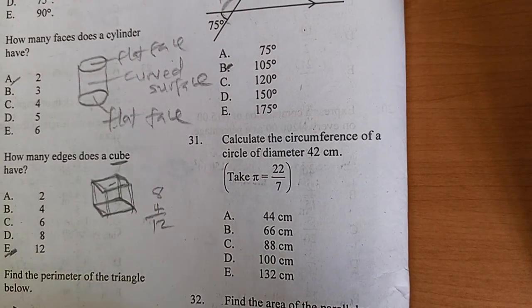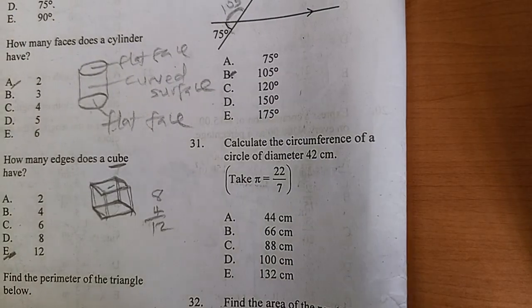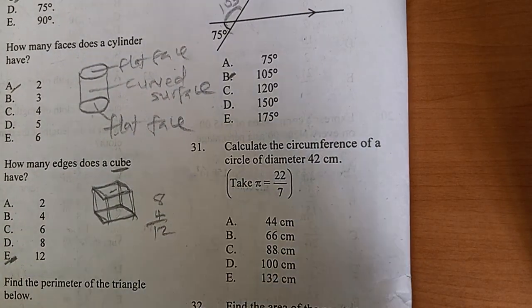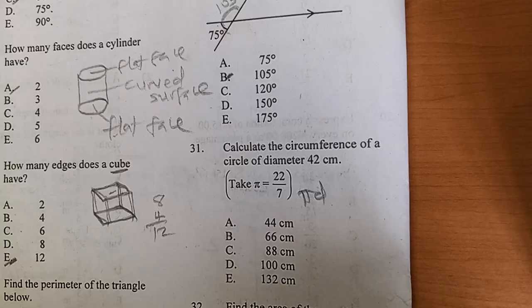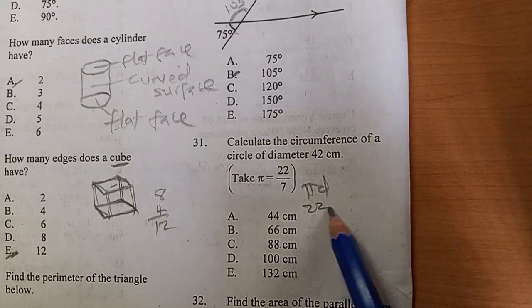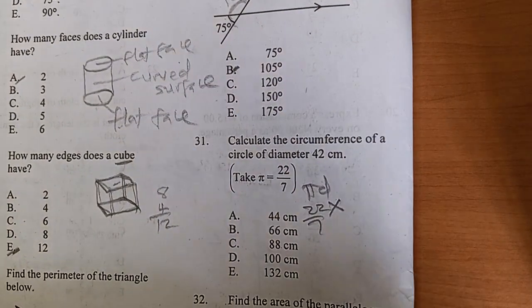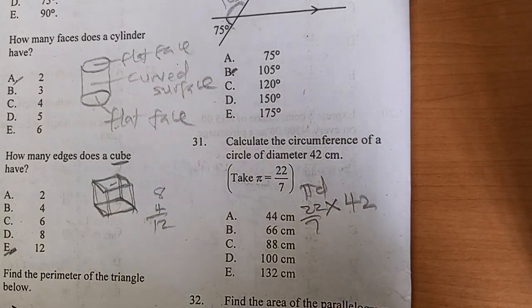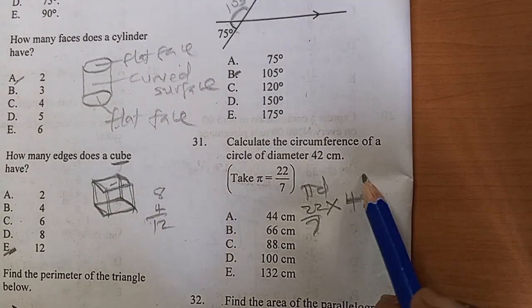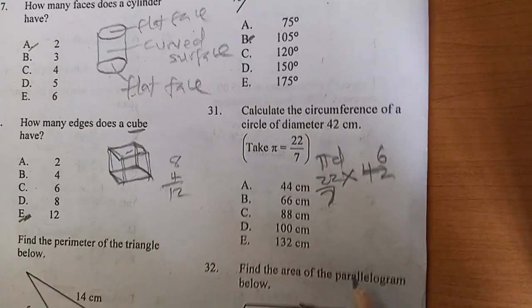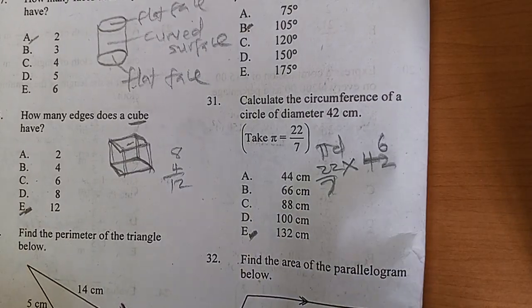So number 31, calculate the circumference of a circle of diameter 42. Circumference, it is either we use 2 pi r or pi d. Since I'm given the diameter, I'm going to use pi d. The pi is 22 over 7. Pi d means pi times d, and the d is 42. It's straightforward. So 7 here, 1, 7 here, 6. 22 times 6 will give us 132 centimeter.